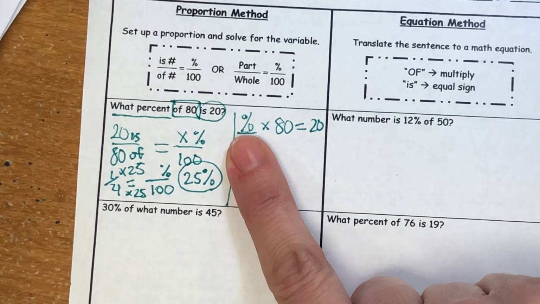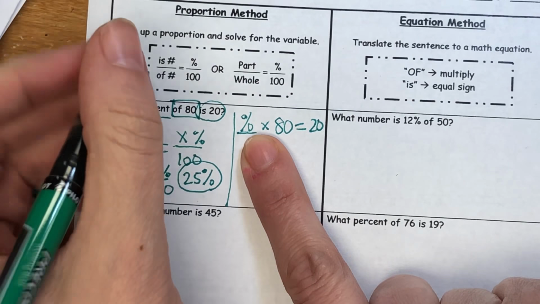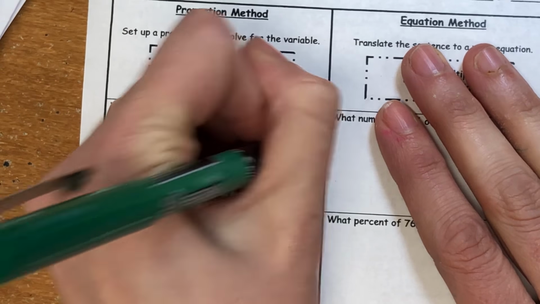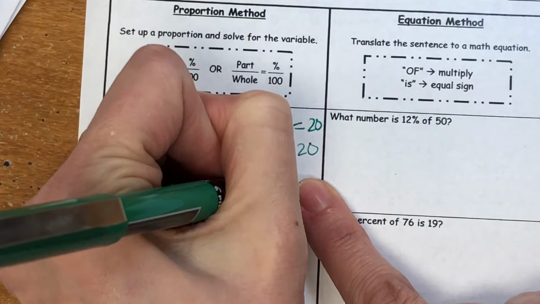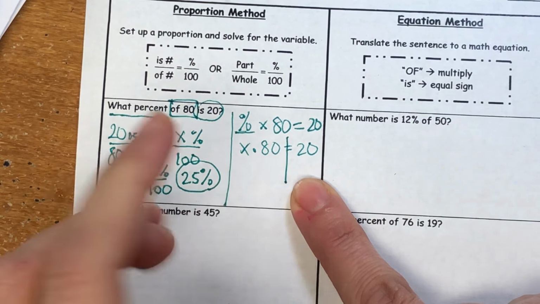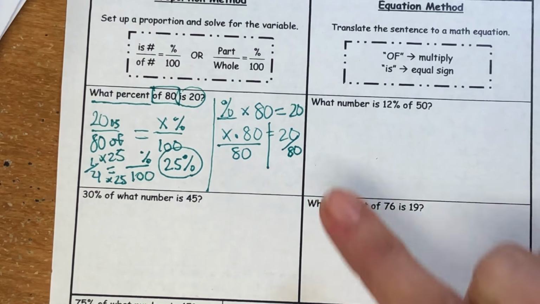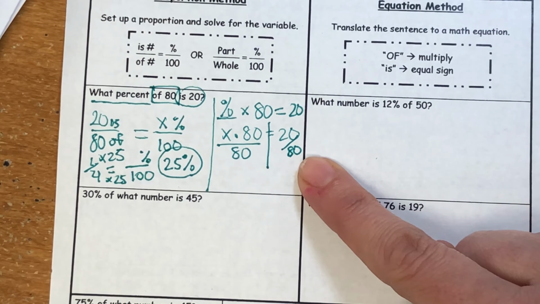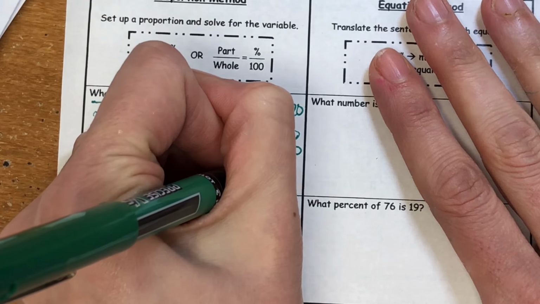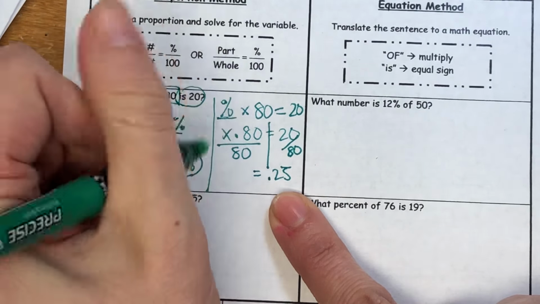So we have percent, which is actually my variable, is my percentage. So that's my X. X times 80 equals 20. So when we are solving this equation, again, if I'm multiplying by 80 on one side, by the variable, I'm going to do the inverse operation. So I'm going to divide by 80, okay? 20 divided by 80 is going to be 25 hundredths. And in a percent, because I want to know percent, 25 hundredths is going to be 25%.